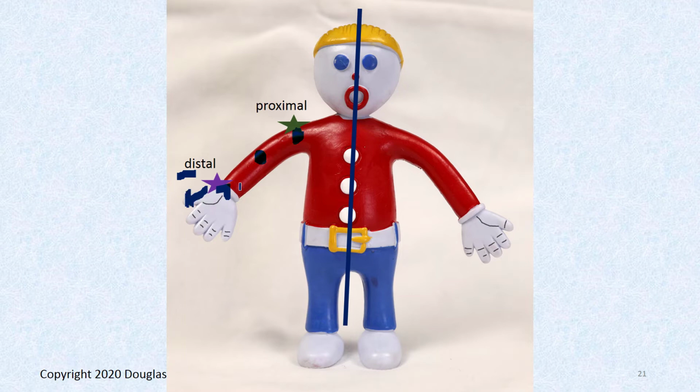Proximal is just the opposite. So let's look at his elbow. Let's use the wrist now as the reference point. So the elbow is proximal to the wrist, meaning it's closer to the midline of the body. Okay, what about, let's make the reference point the elbow now. The shoulder is blank to the elbow. What's closer to the midline? So it's proximal to the elbow. Everybody got how that works?